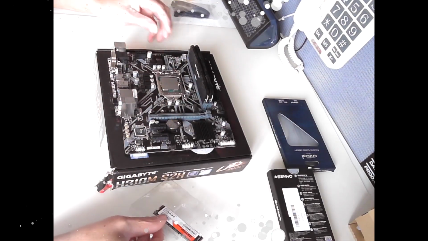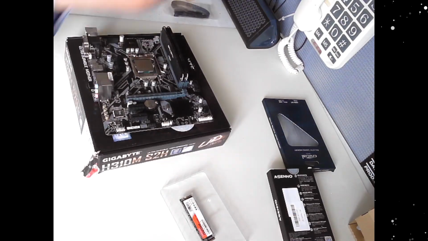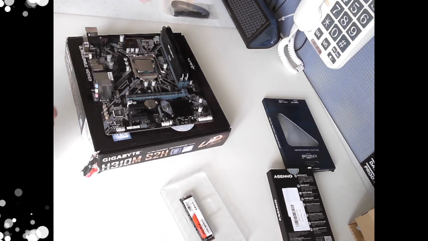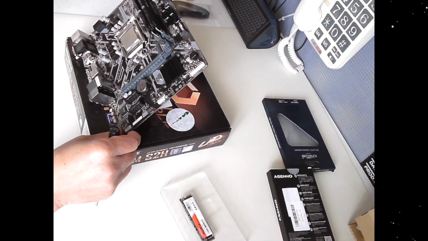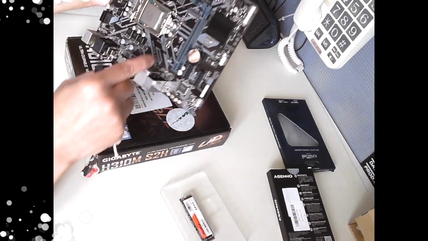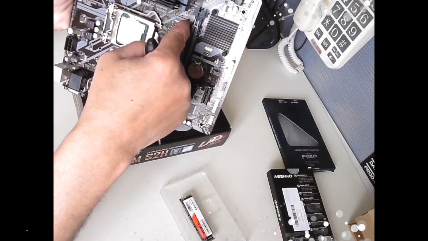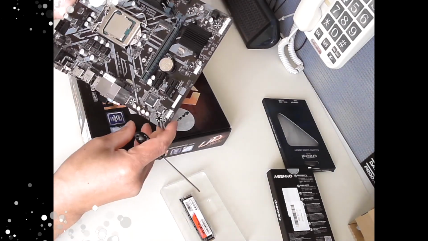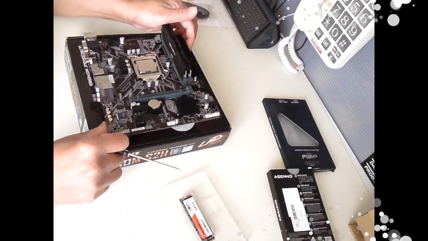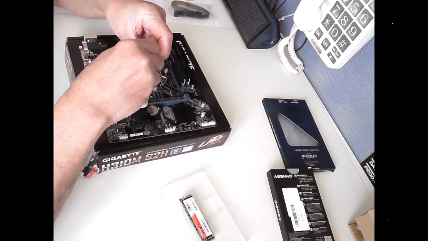Yeah, so we're going to insert that. Before I do that, I need to just place that into the NVMe slot here. This is where it goes in, and it connects here. So just remove this screw, because that's what we're going to use to secure the drive down. Okay. So.